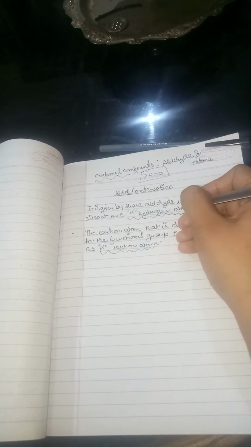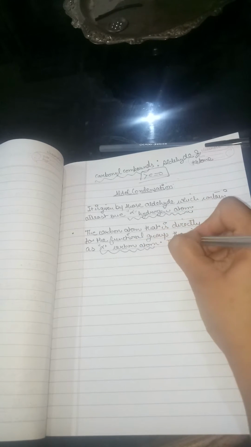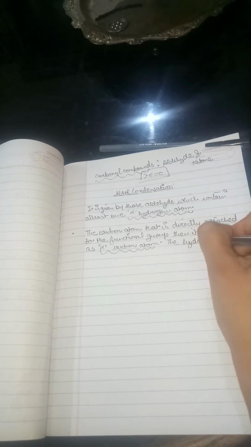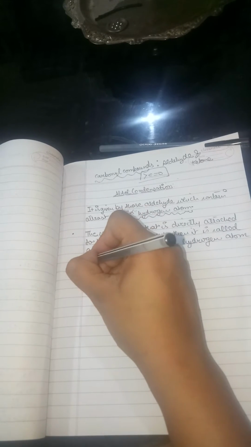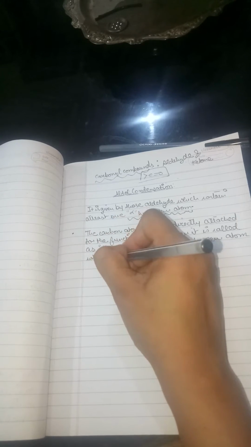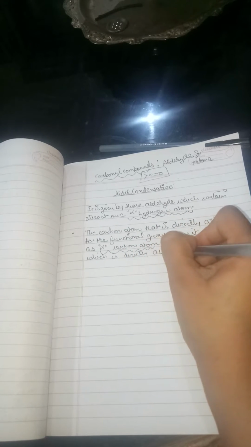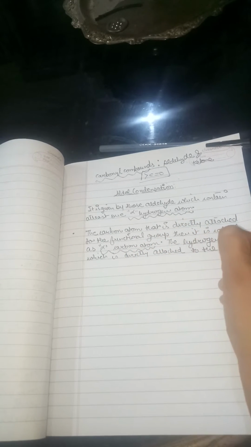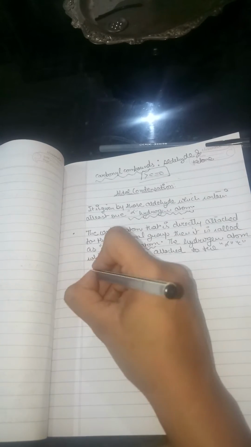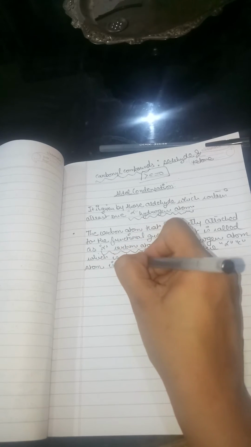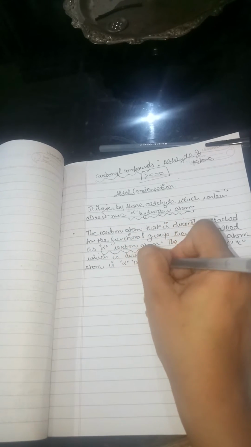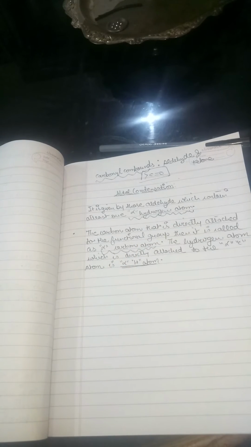Now we have to know what is alpha hydrogen atom. So the hydrogen atom which is directly attached to the alpha carbon atom. Now you know the alpha carbon atom; the hydrogen attached to it is called alpha hydrogen atom. Now we are done with the concept of alpha hydrogen atom. Okay, so I hope you are getting this.